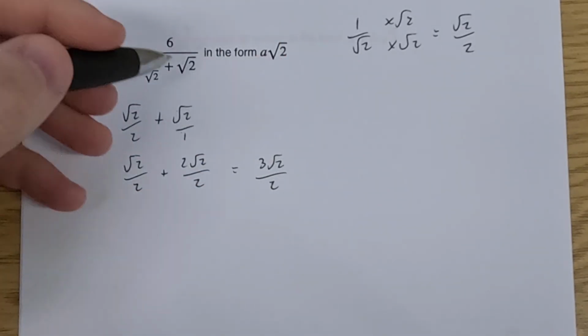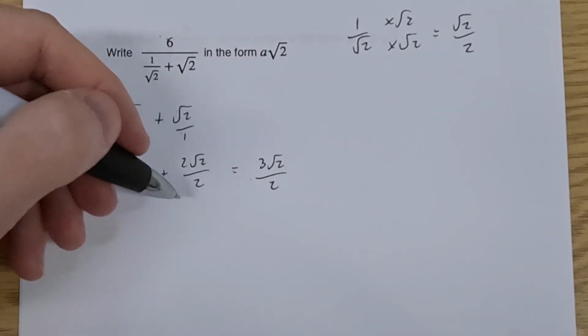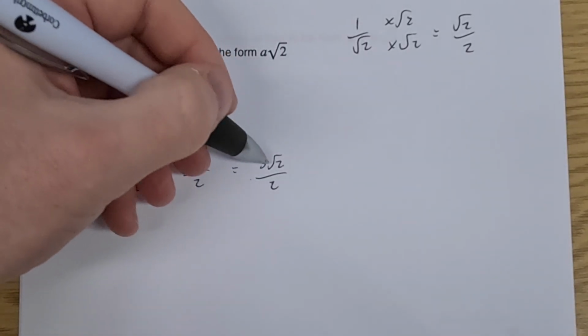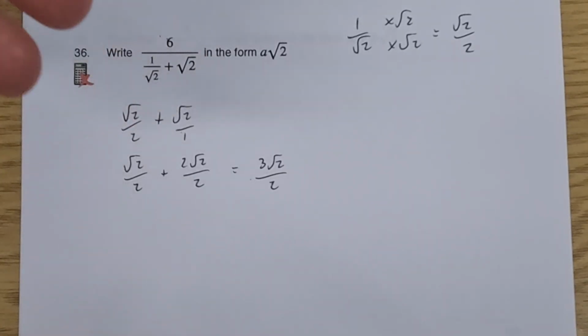So we're almost there. This is our denominator. So we've now got 6 over this. Now I could write 6 over 3 root 2 over 2, but I'm actually going to write it in a slightly different way. I'm actually going to write it with a divide by symbol.